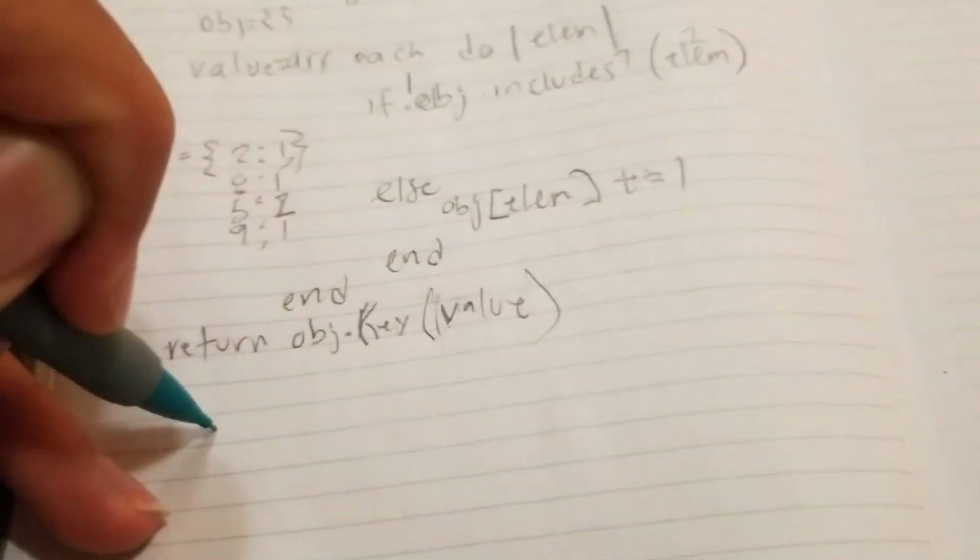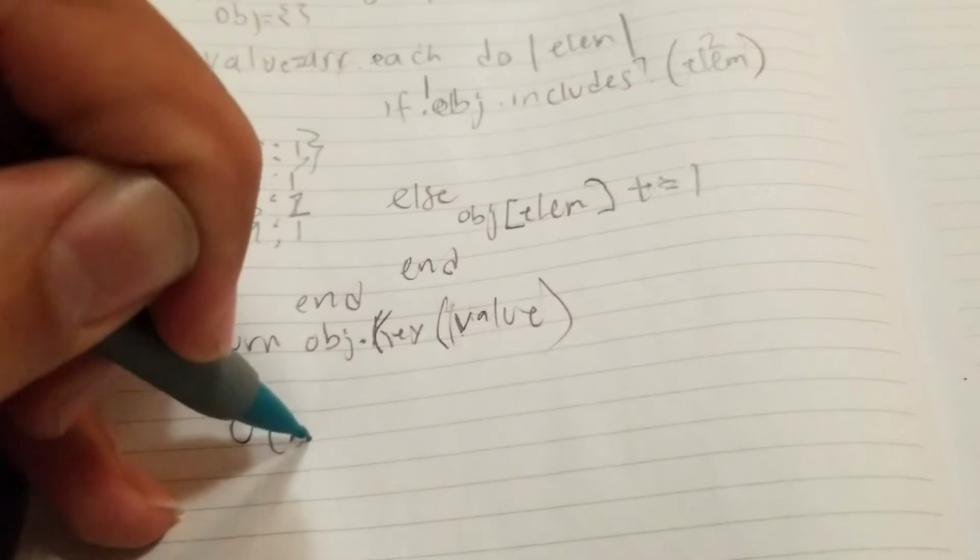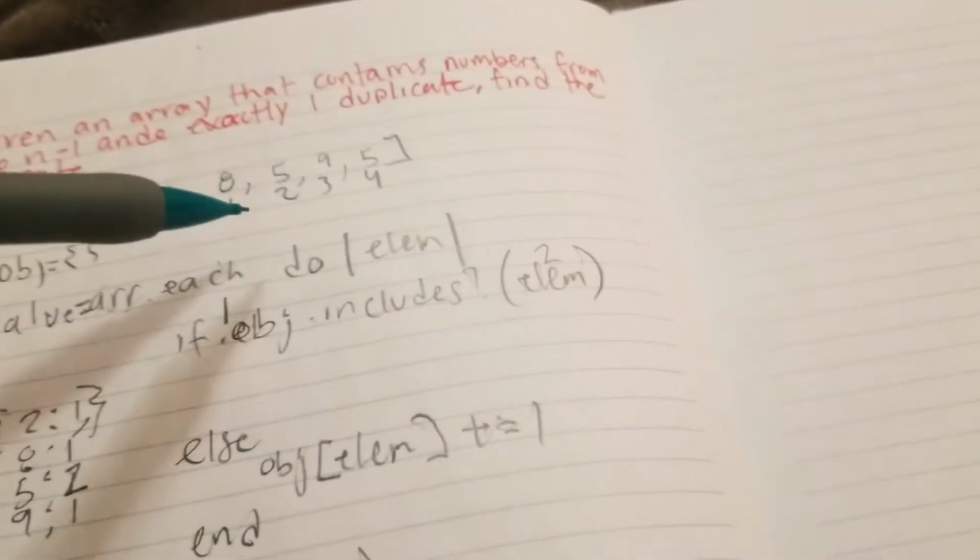And this would be O of n complexity, because we have to go through each of the arrays and keep track at one point.